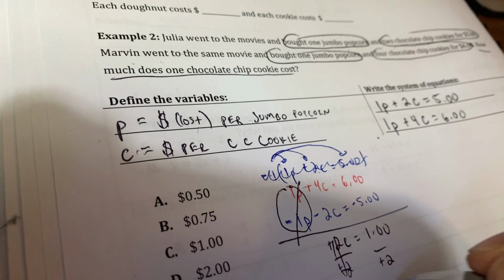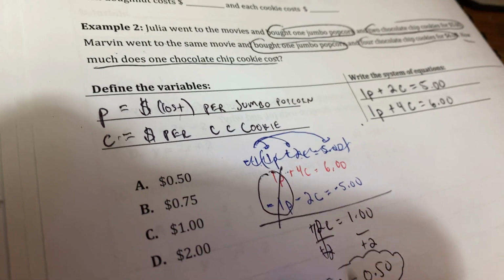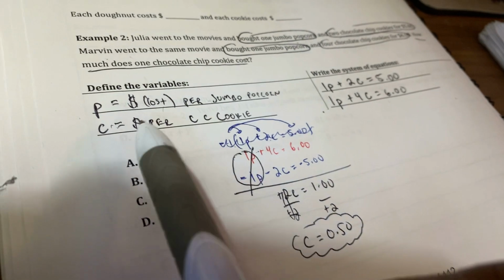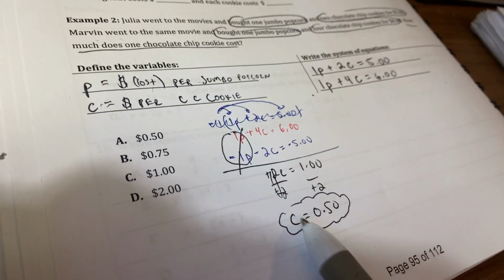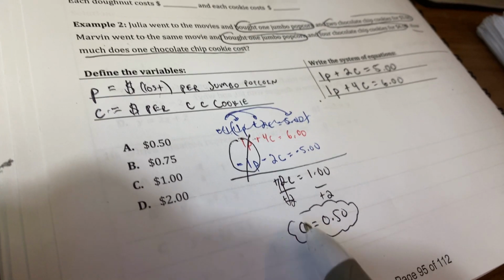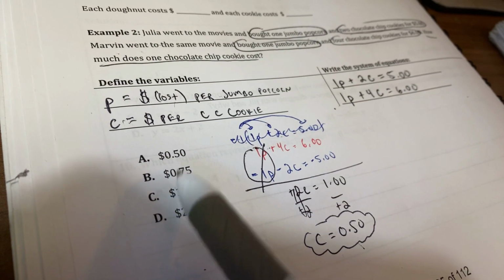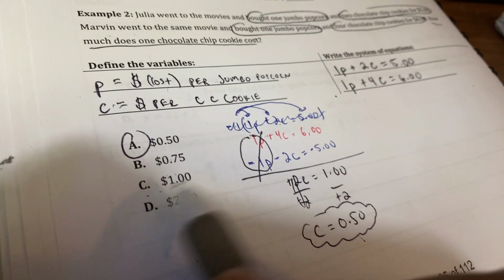1 chocolate chip cookie costs $5. Notice that if you just substitute what C represents, cost per chocolate chip cookie, it is 50 cents. Did I say $5 previously? The cost per chocolate chip cookie is 50 cents. Is that here for my answer? Best believe. Look how they tried to trick you with C here, right?